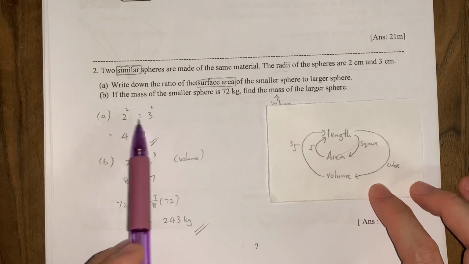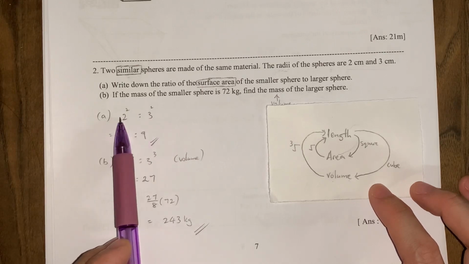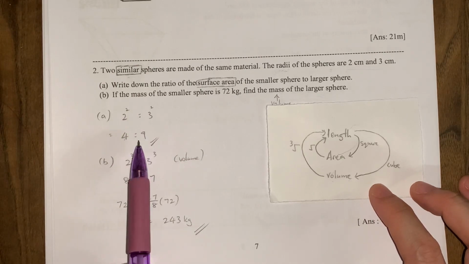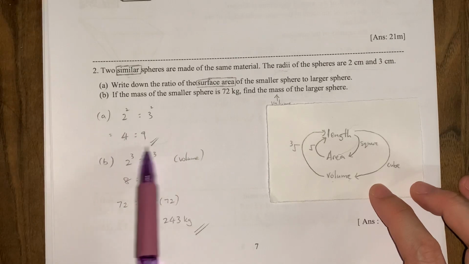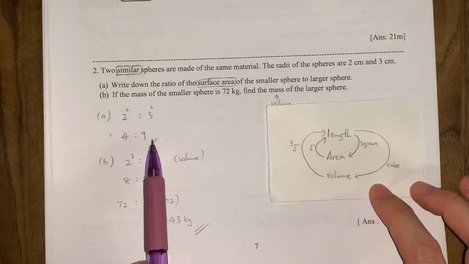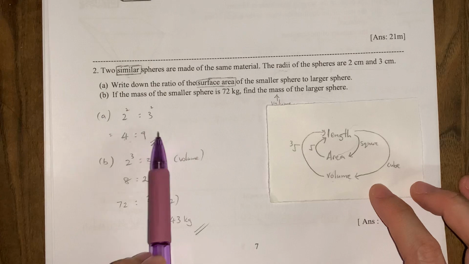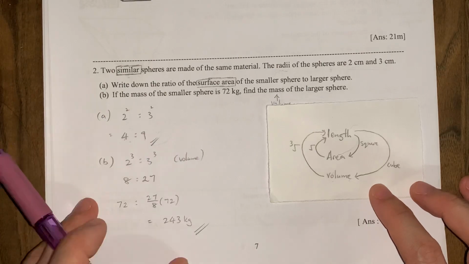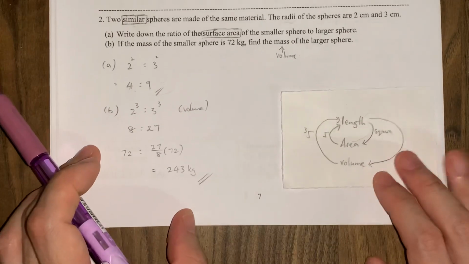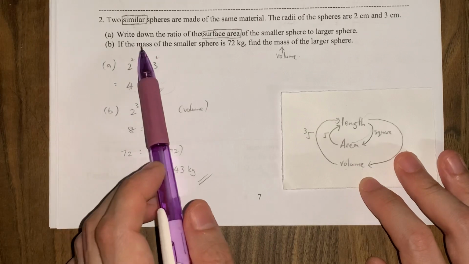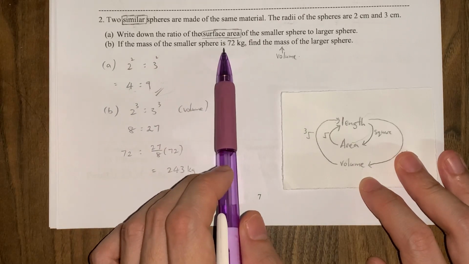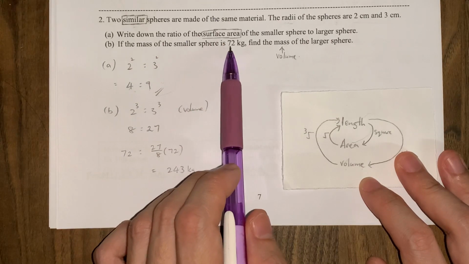2, 3, and I square. So 2 square becomes 4, 3 square becomes 9. So that's the answer for the area. This is the length ratio. Once I square it, I get the areas ratio. That's all.